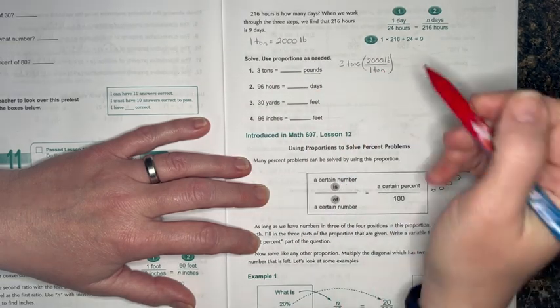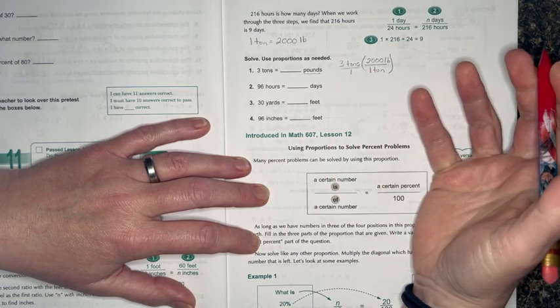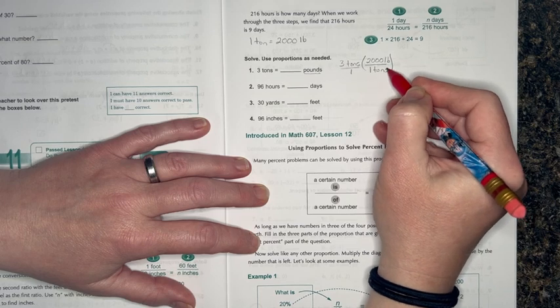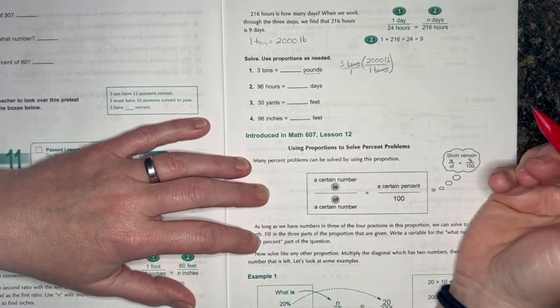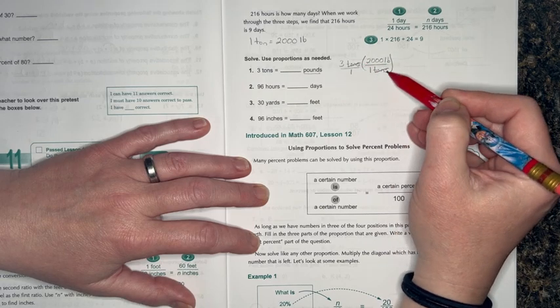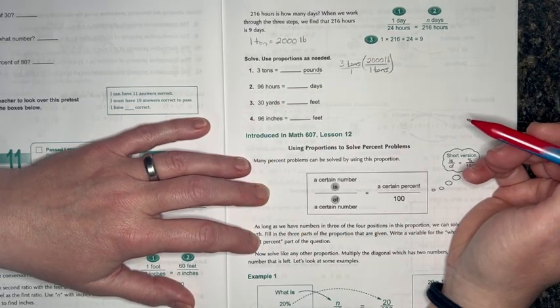Technically this is an improper fraction, and that allows me to cancel my tons, because I can cancel a unit that's in the numerator with a unit that's in the denominator, just like we were canceling with our fractions a little bit ago.